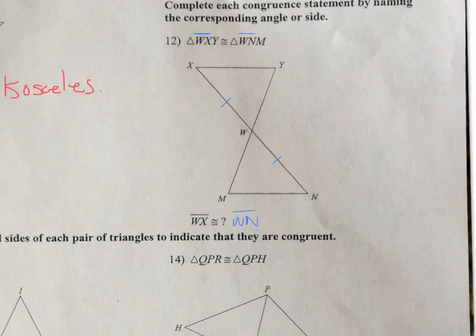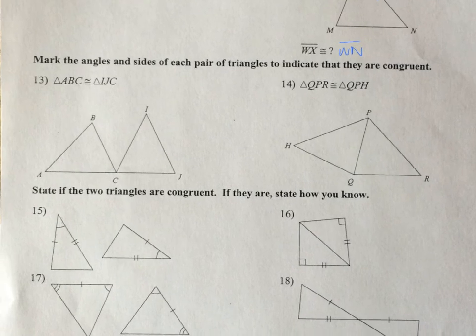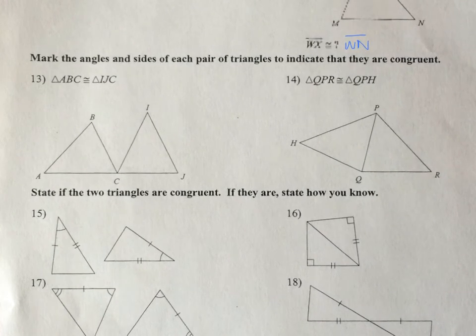Number 13. And this is something similar, pretty much the same as what you're going to have on the test. It says, mark the angles and sides of each pair of triangles to indicate that they are congruent. Okay, so here, if I want to go with the angles, A goes with I.